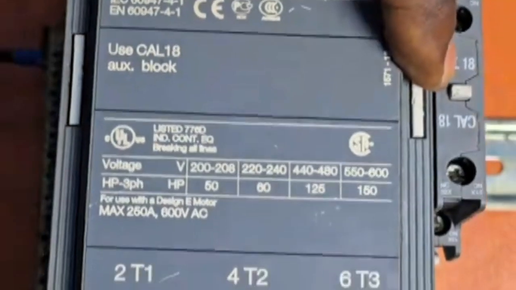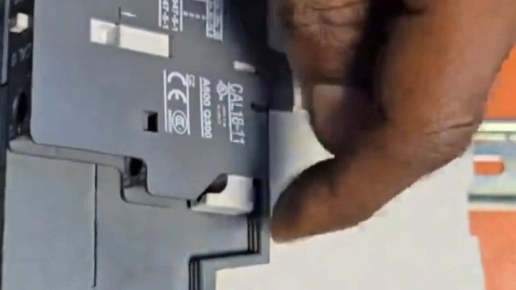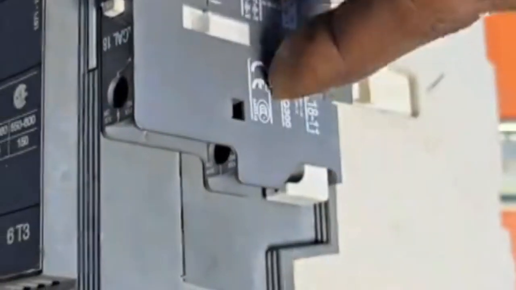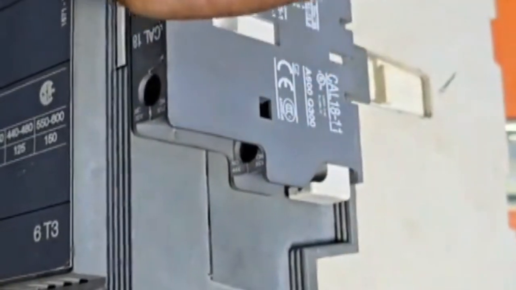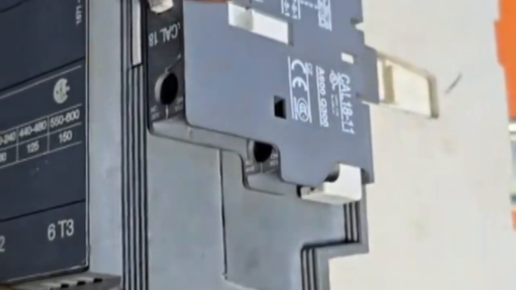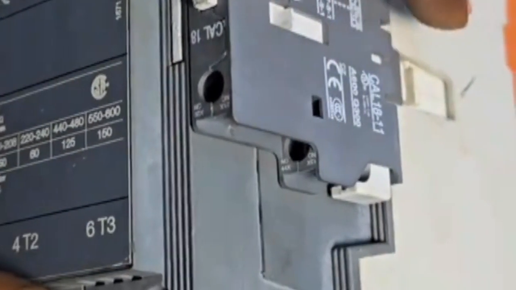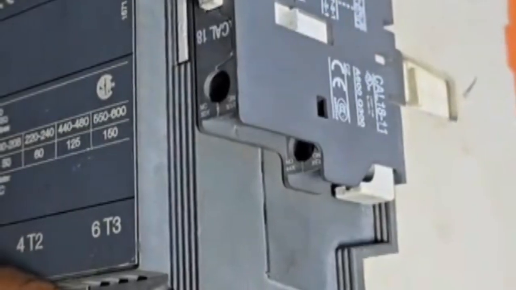So for you to remove this one, the auxiliary, you turn it this way. You see this button here, you push it in. When you push it in, you lift this one up. After lifting it up, you push it away this side. When you push it away this side, you press it down, and then this will come off on its own.